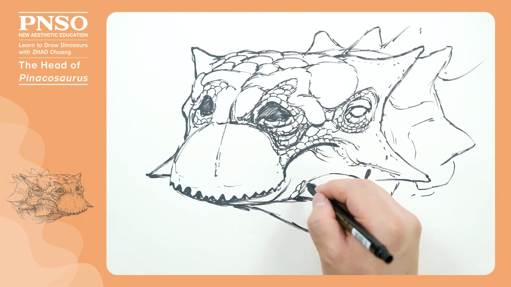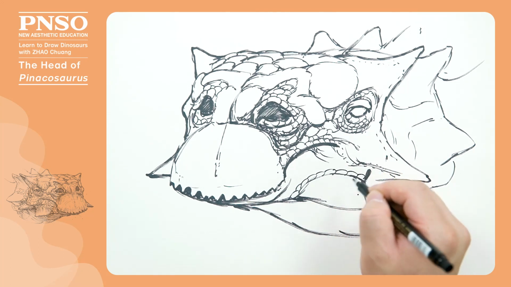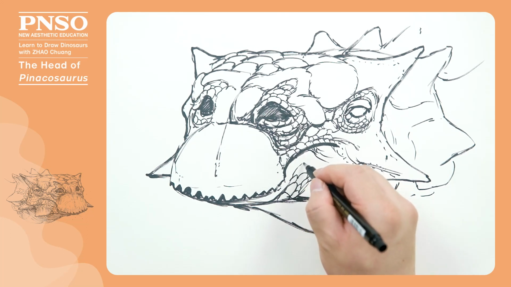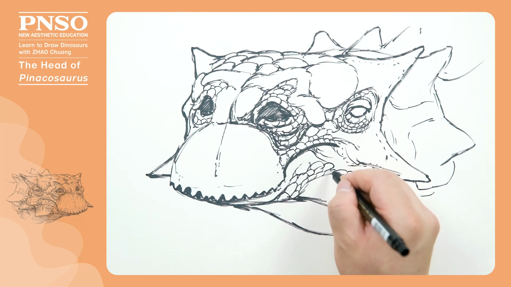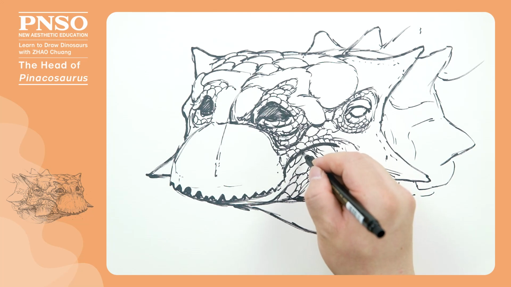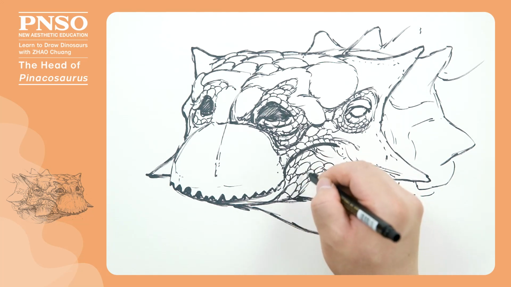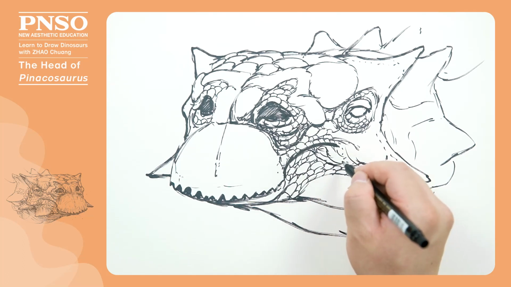Along the keratinous structure on its lower jaw, we can first draw a loop of plates like this, and then draw various sized plates along this ring. The more variations there are, the more vivid it looks. The folds on the mouth can be strengthened.